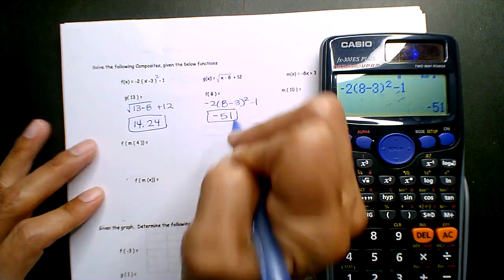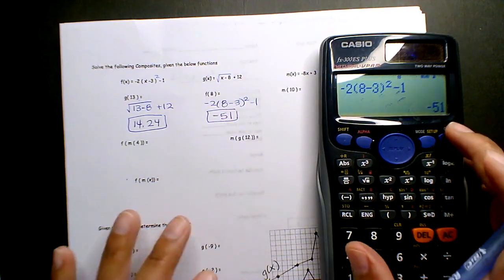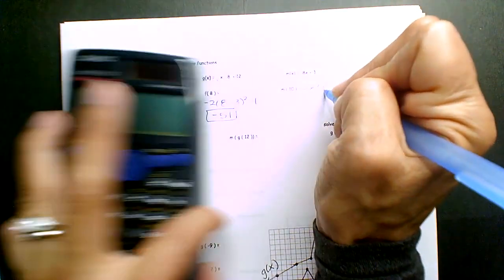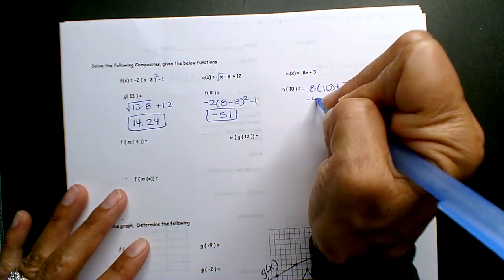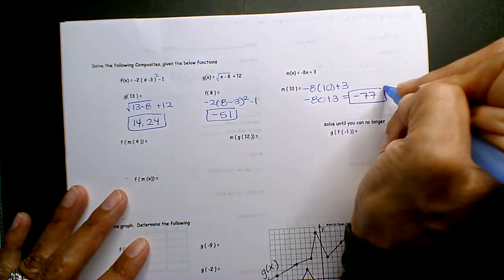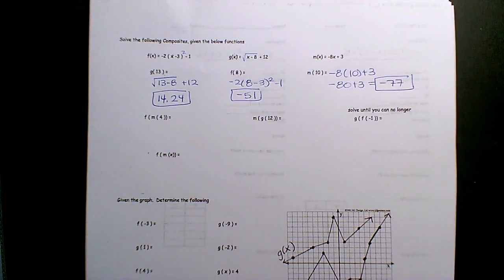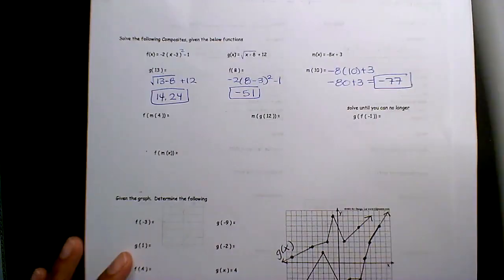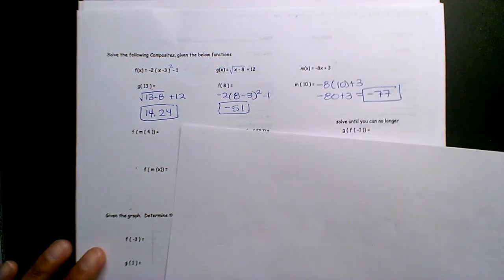Is that all right? Okay, so then 10, you don't need a calculator for that. -80 plus 3, -77. Okay, so now here, you could do it in 2 steps. Let me write big so you guys could see.